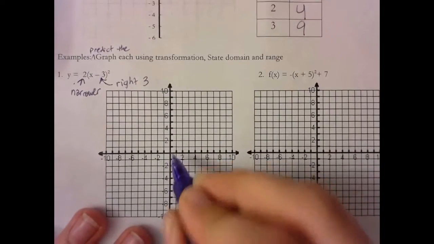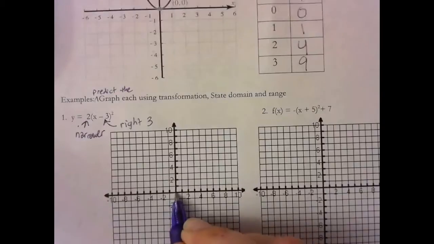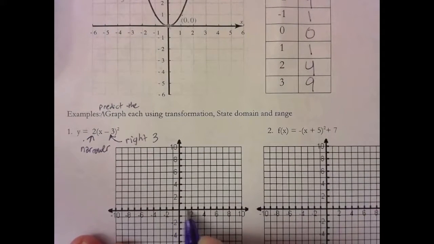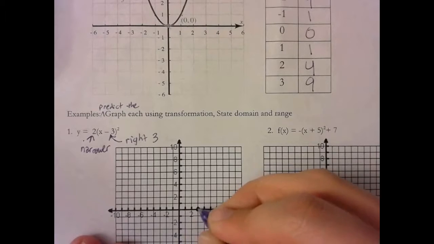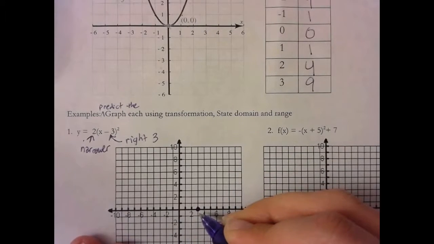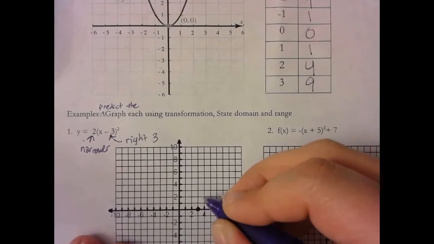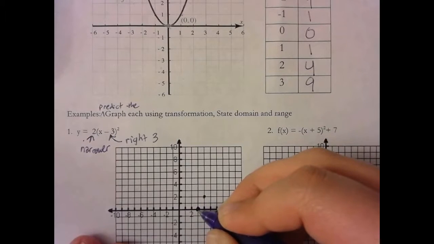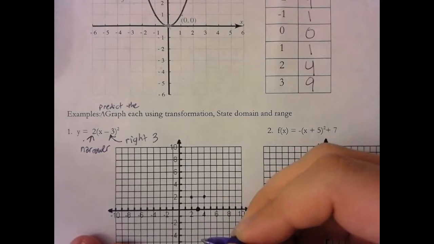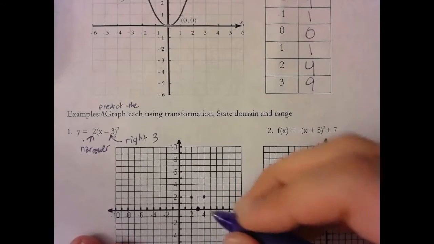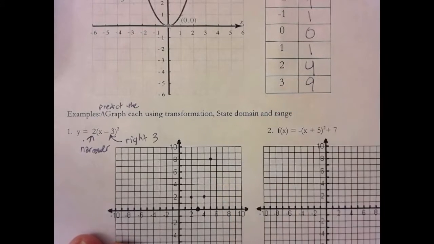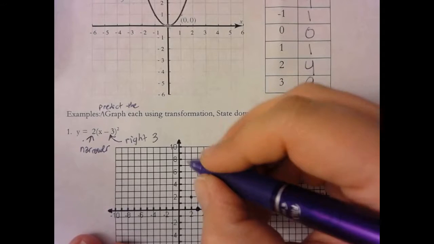So to the right 3, that means that from the vertex, again we're comparing it to our parent function, our vertex should go over 1, 2, 3. And then I'm going to cheat and tell you some points. We're going to have a point at 4, 2 and at 2, 2. And there's another point at 5, 8, which should be right here, and a point at 1, 8.